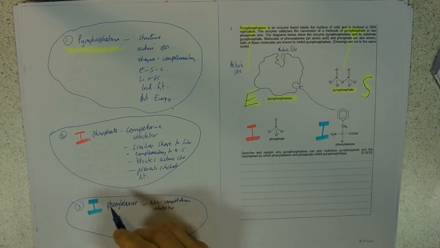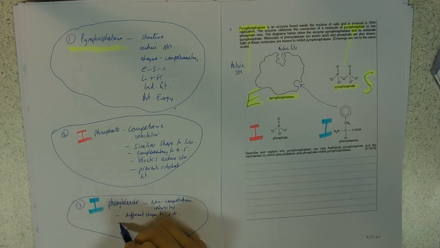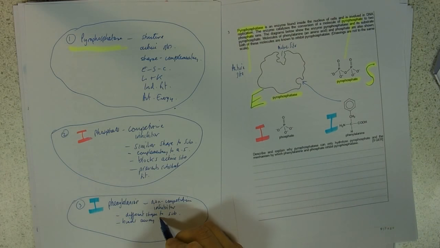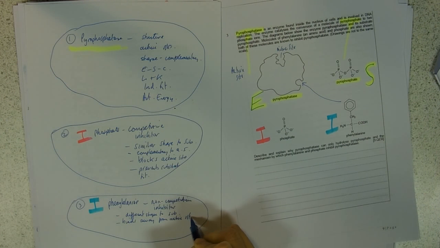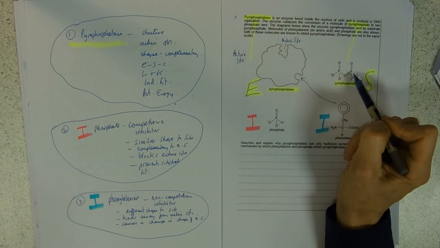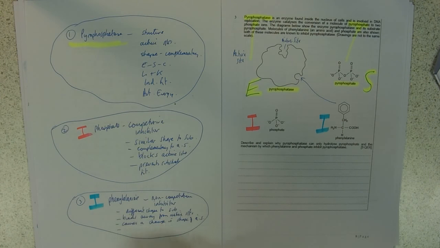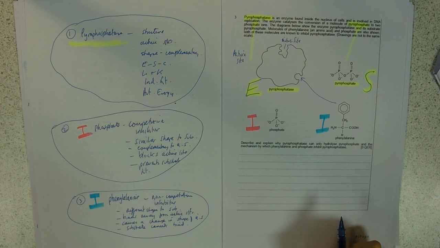So we're going to notice its different shape to our substrate. Different shape. Binds away from the active site. So it binds away from the active site, but still causes a change in the shape of the active site. And now it's a problem. If you change the shape of the active site, substrate can't fit, can't bind to it, and it can't have an enzyme substrate complex, and so on. So substrate cannot bind, and so less product being formed.